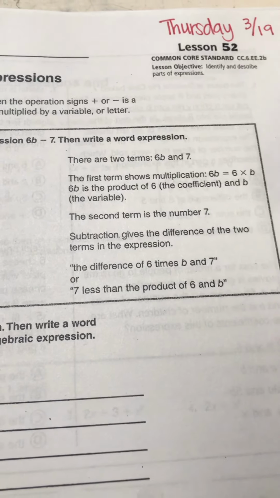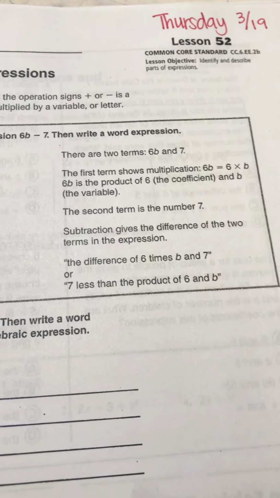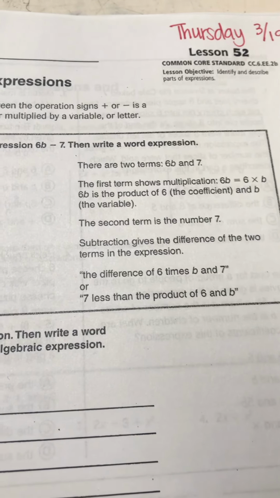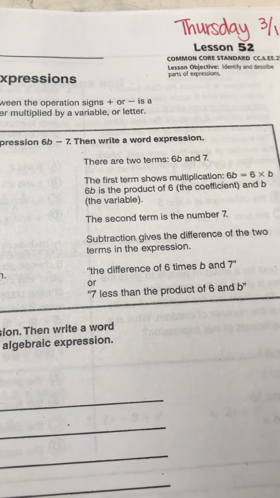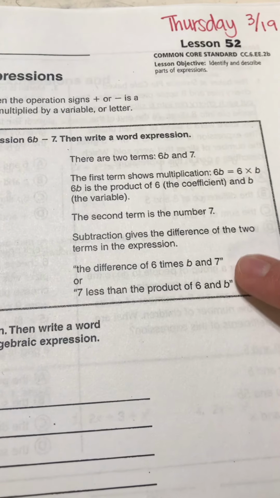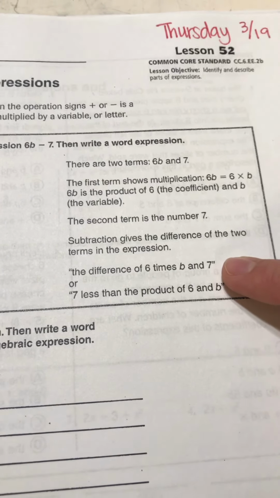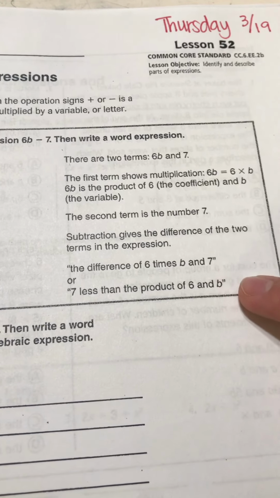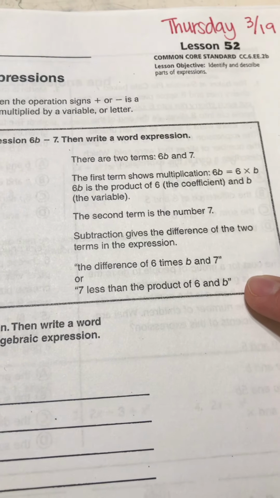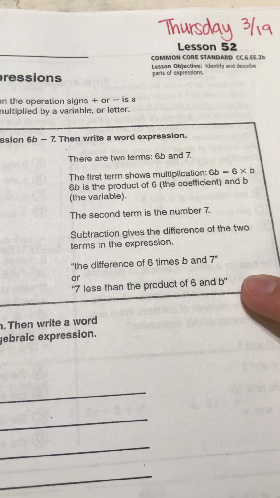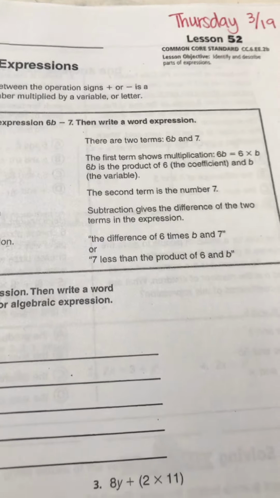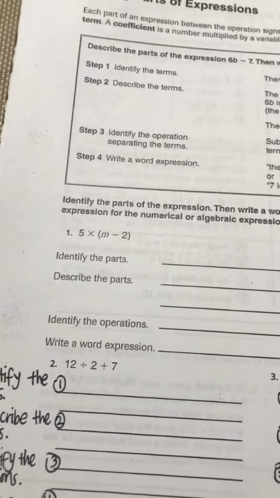Okay, so they actually gave us two different examples here. Like I said earlier, there are always different ways to write the word expression. One way to write this in words is the difference of 6 times b and 7. Or you can say 7 less than the product of 6 and b. So let's go ahead and try one out together.